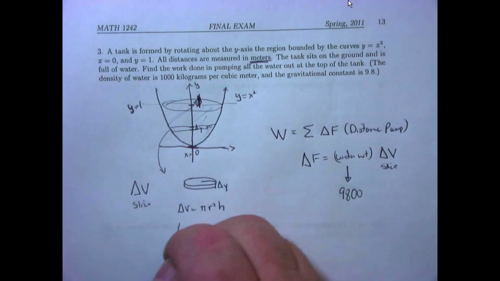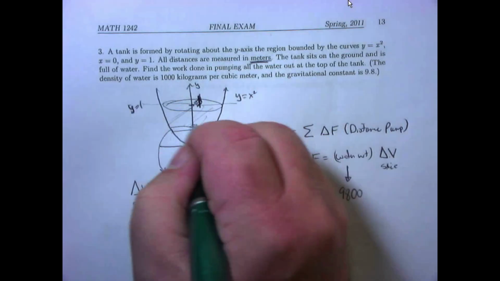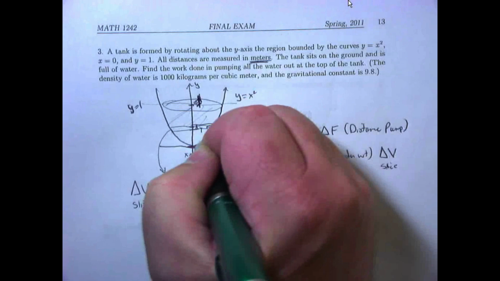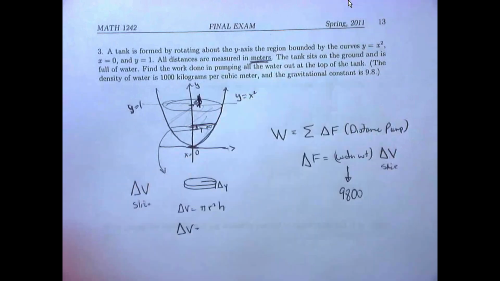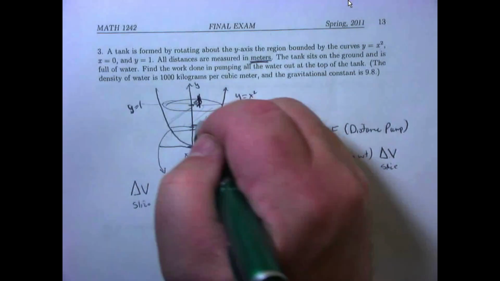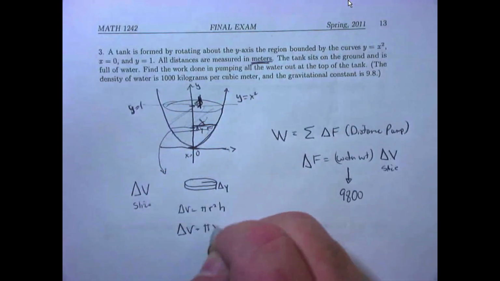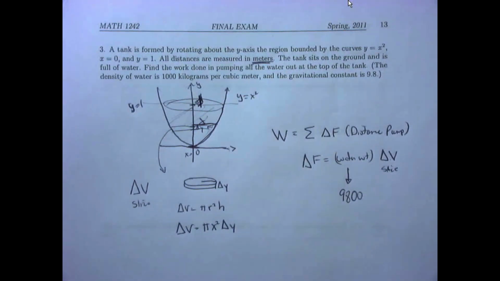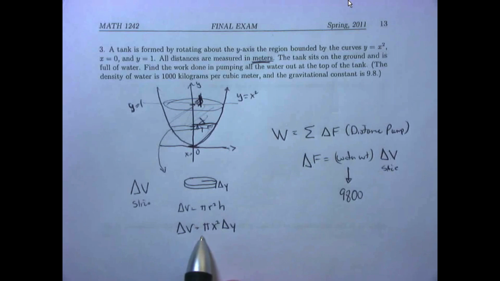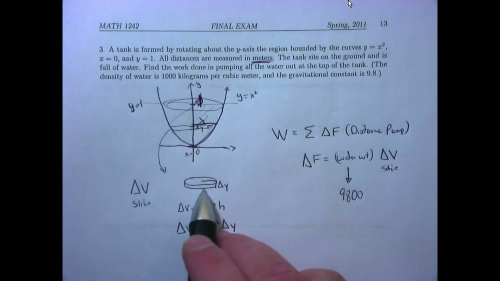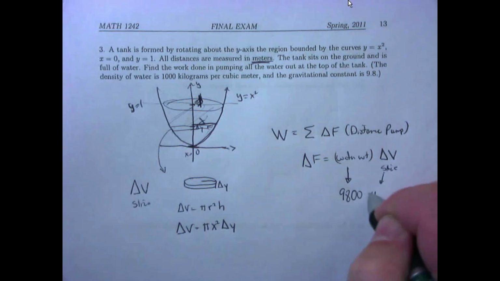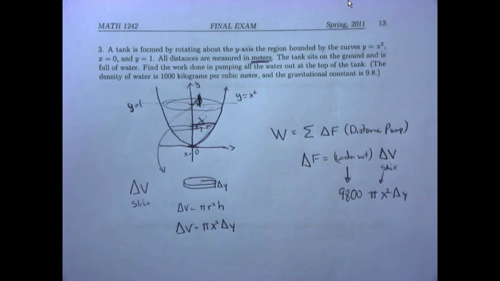What is the radius on this guy? It is going to be moving away from the y-axis. It changes. If I put it up here, it would be big. If I put it down here, it would be small. It changes. But I'm moving away from the y-axis. When you move away from the y-axis, what's your variable? You have a radius of x. So this is pi x squared. What's the height of this thing? Delta y. So there it is. There's my change in volume. If I make a little slice, what does that volume little piece look like? The volume slice is going to be pi x squared delta y.